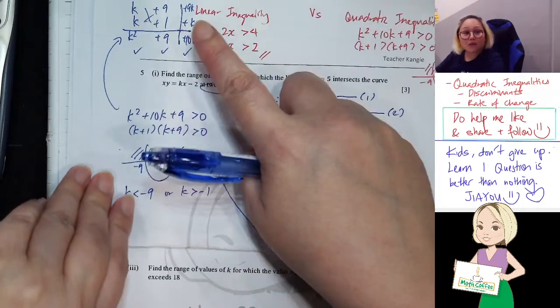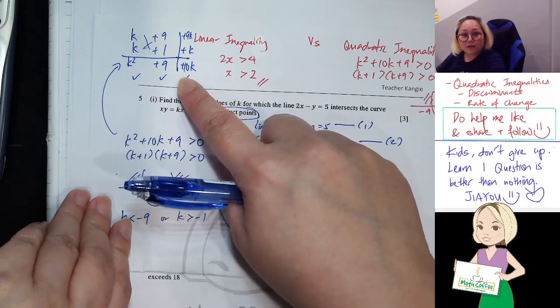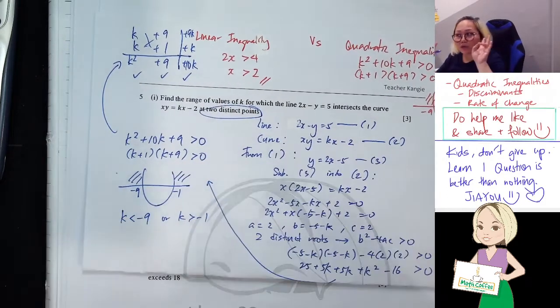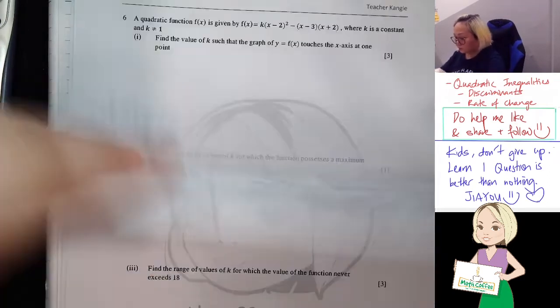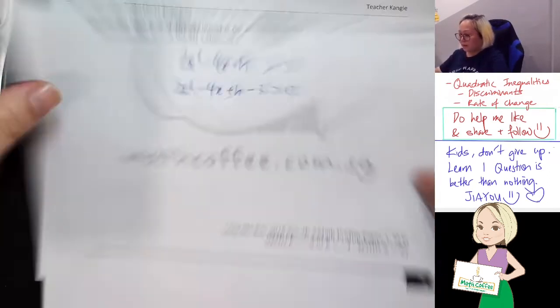So the correct way is using the cross method. I use the calculator by solving the quadratic equation, so I just work backwards. Okay, so let's come back to here.